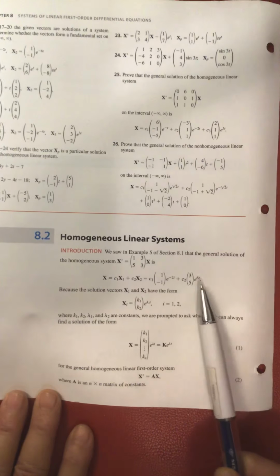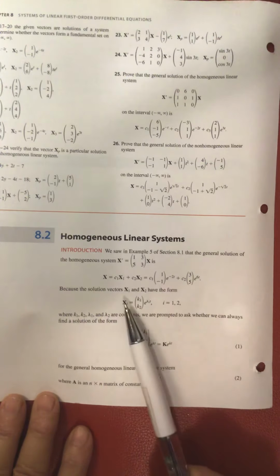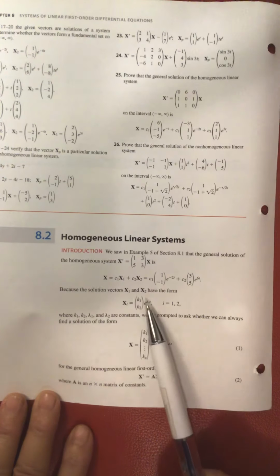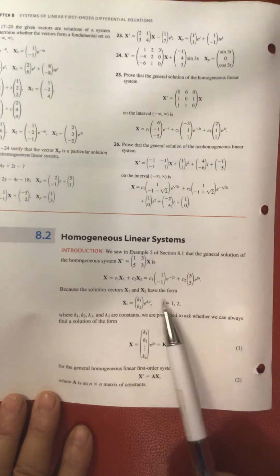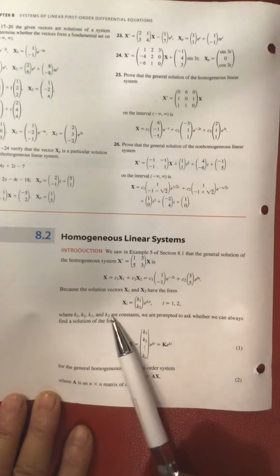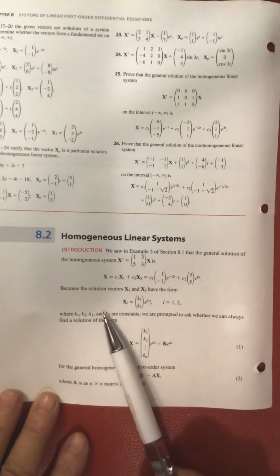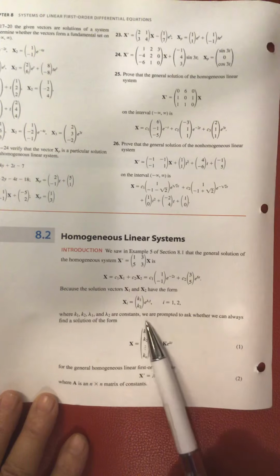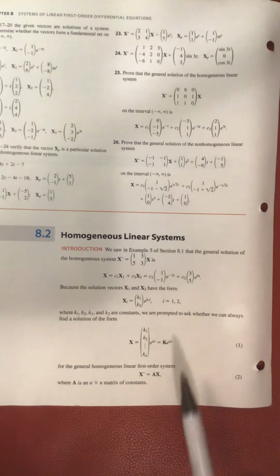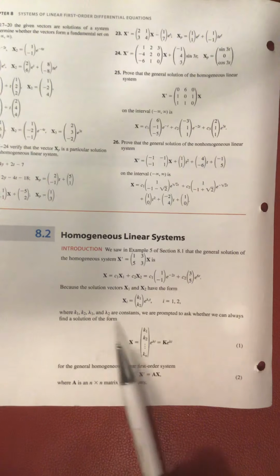to the minus 6t, because the solution vector is k e to the lambda t, with k1 and k2, where lambda 1 and lambda 2 are constants, which we want to ask whether we can find a solution.